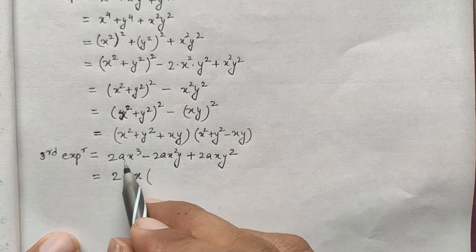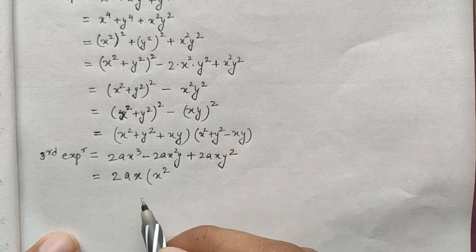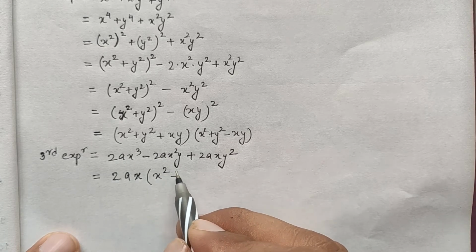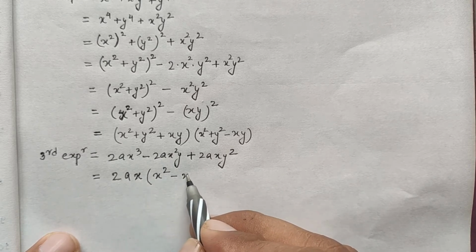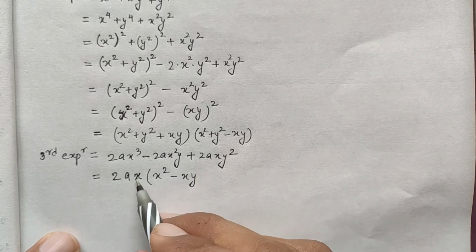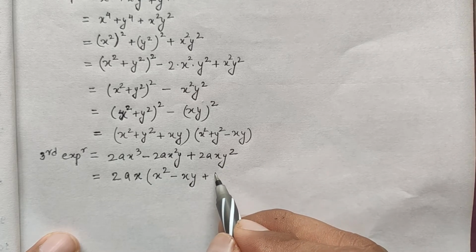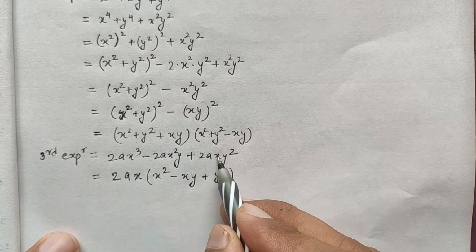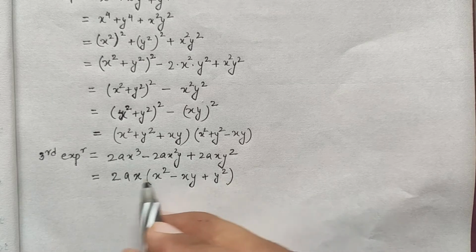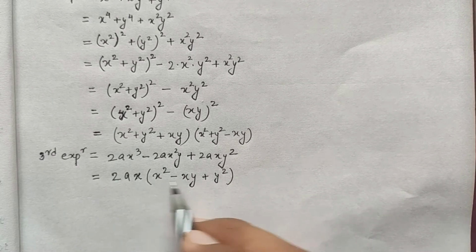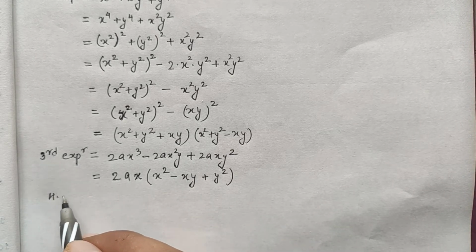Now what's the remaining here? The remaining is only x square. What's the remaining here? Minus 2a and x are common taken out, so minus xy remains here. Out of x square, x is taken out, so x remains and y remains. Plus what remains here? y square remains here because 2ax is taken out, so only y square is remaining. Now this is already in factorized form, in multiply form. We cannot solve this question further, so now we have to write the HCF.